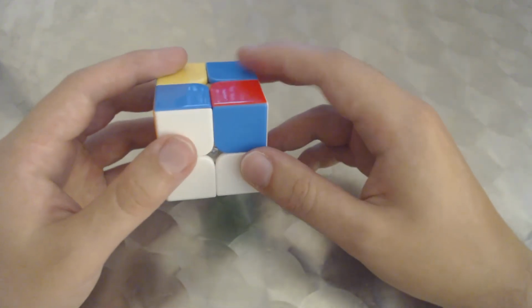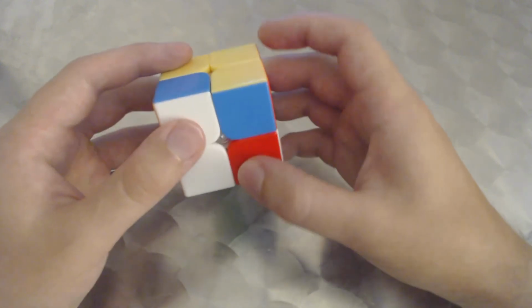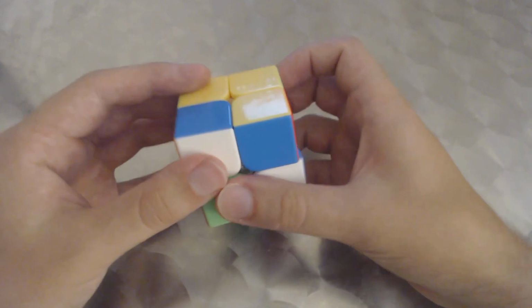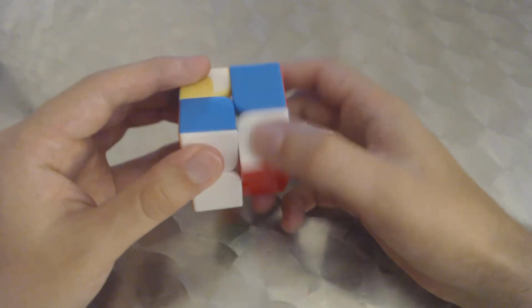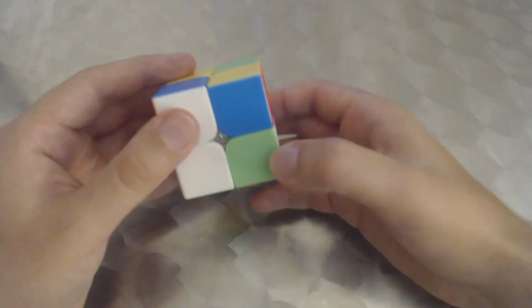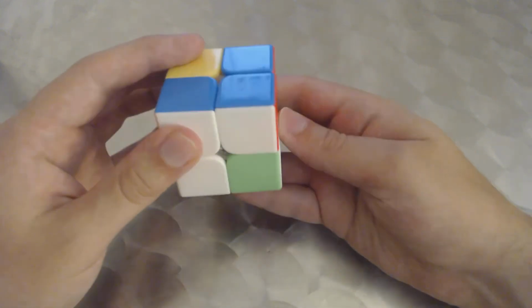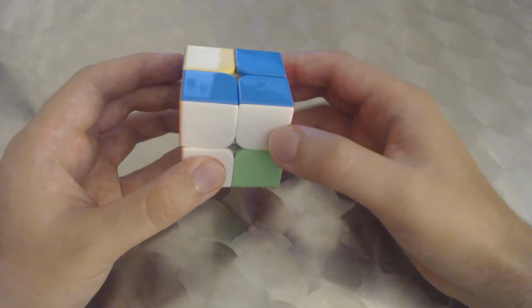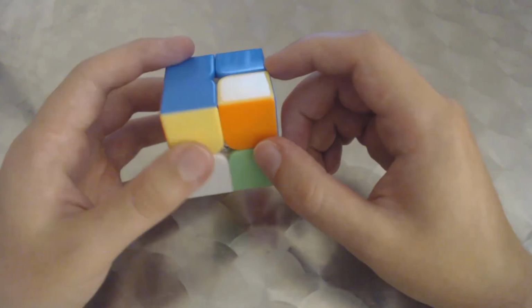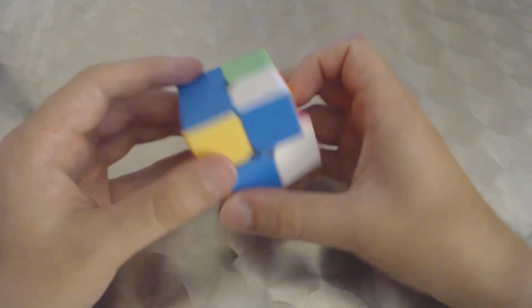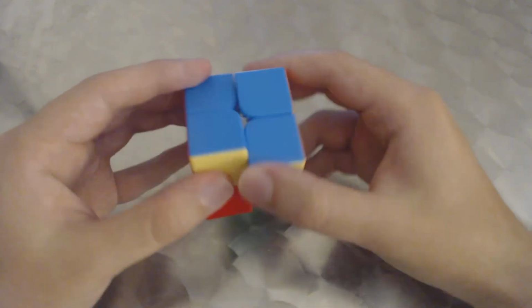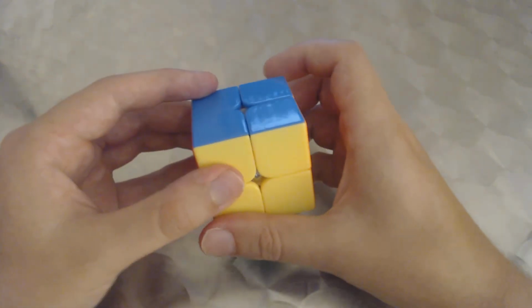So we hold it as such, and R, I, D, I, R, D, R, I, D, I, R, D, R, I, D, I, R, D, R, I, D, I, R, D. Now we hold the bottom layer steady. We do 2U to put this corner in position, and then we do it again. R, I, D, I, R, D, R, I, D, I, R, D.